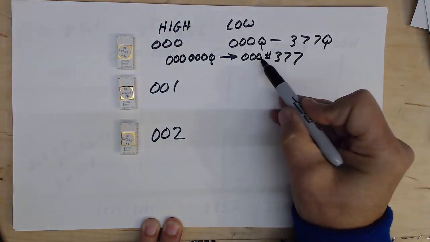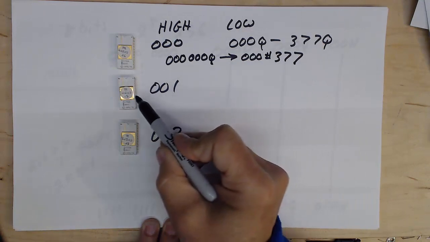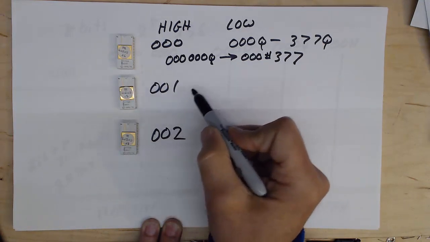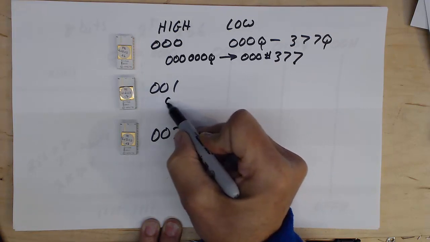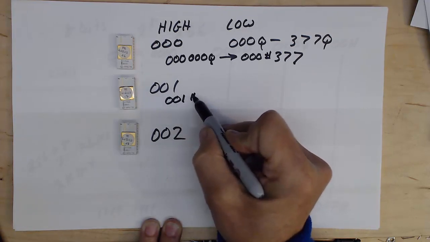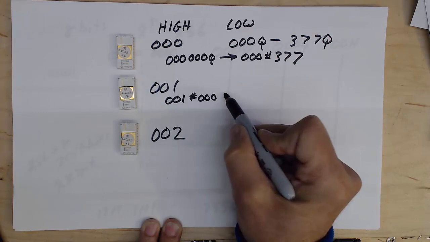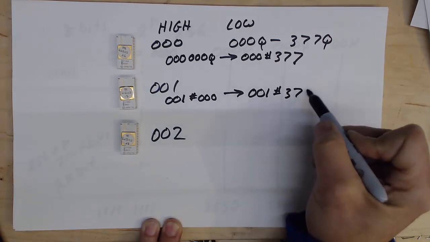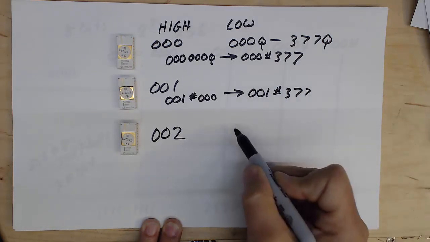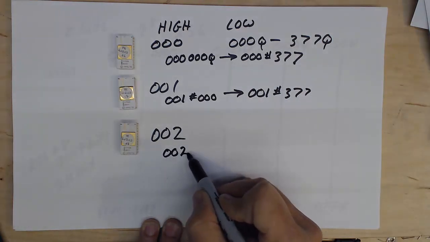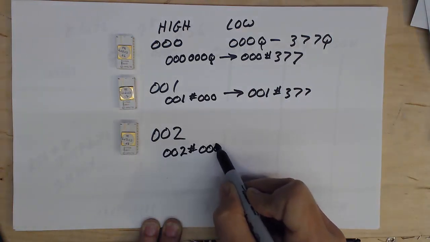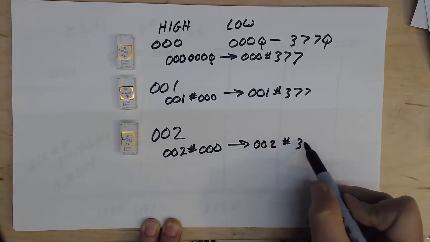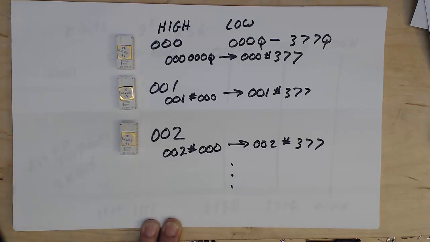If we add 1 to that, we go up into this page, and so our higher address goes to 001. The first address in this is 001 000, going up to 001 377, and then the very next one is 002 000 up to 002 377, and so forth.